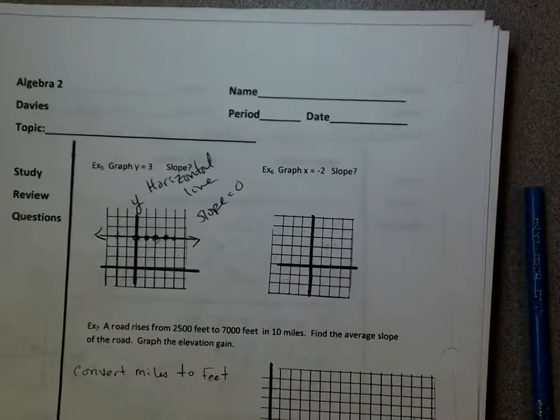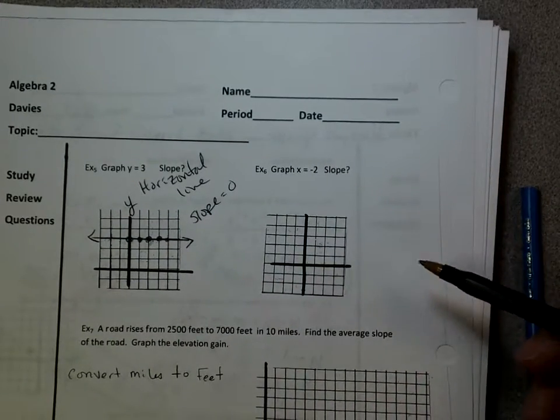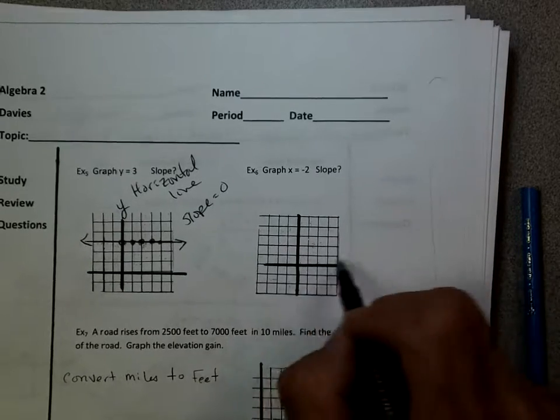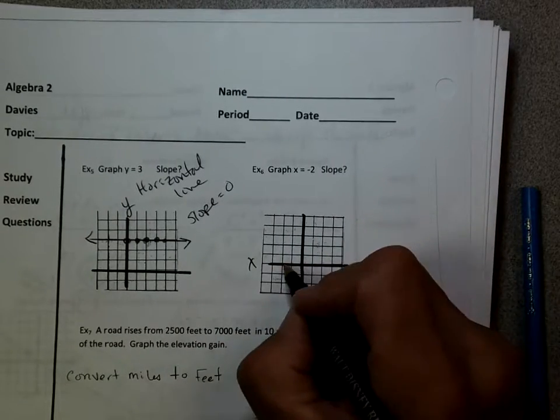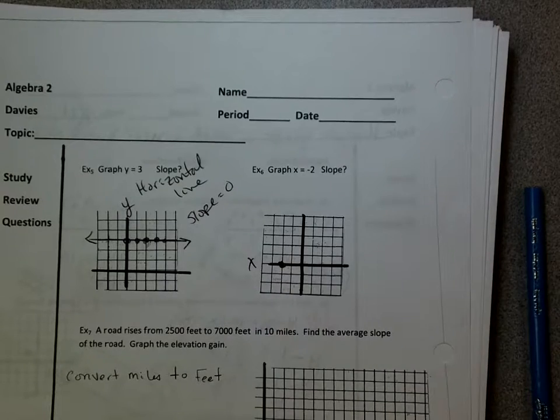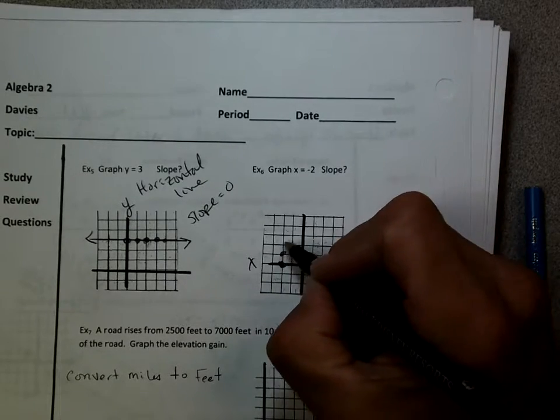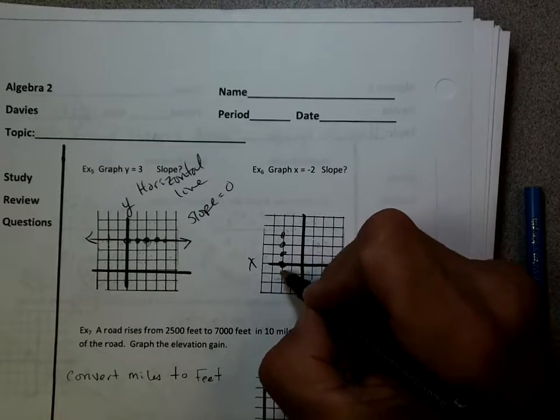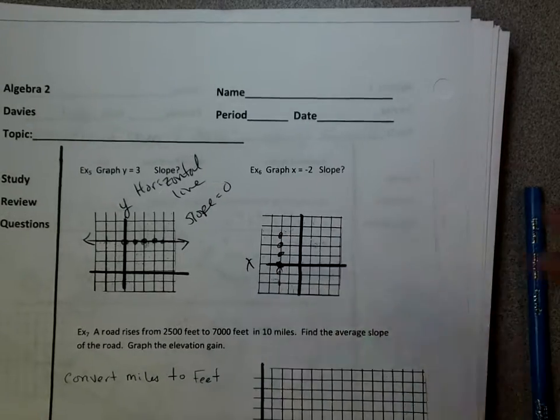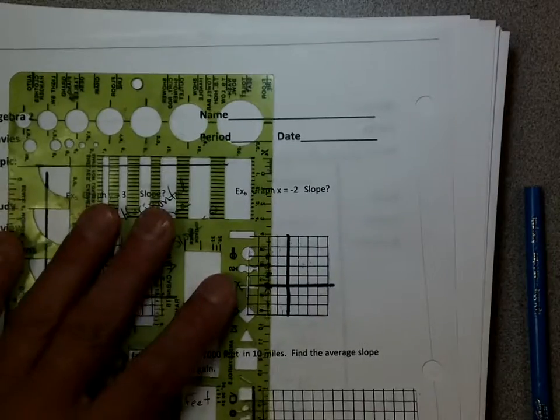Now, example 6. x equals negative 2. Well, here's my x-axis, and here's negative 2 from my x-axis. If it always has a negative 2 value, here x is negative 2, x is negative 2, it goes straight up and down. All of these points always have x equals negative 2.